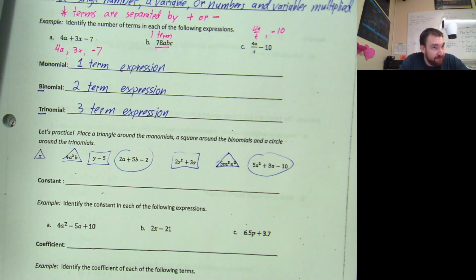Constant. What's a constant? More definitions. More vocab. We good back there, gentlemen? What is a constant? Define for me a constant. What does it mean for things to be constant? In general? Yeah. Continuous. Constant. What do you mean?